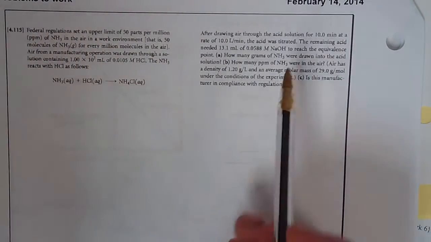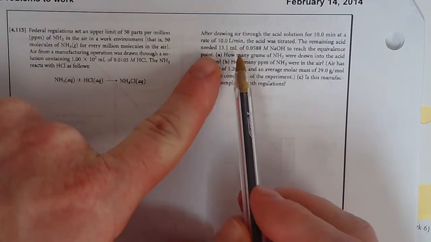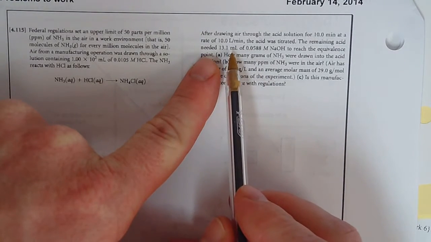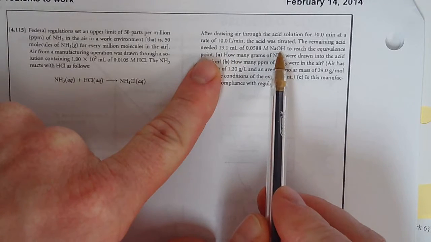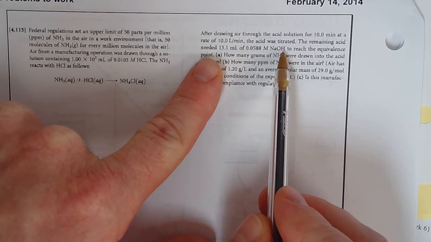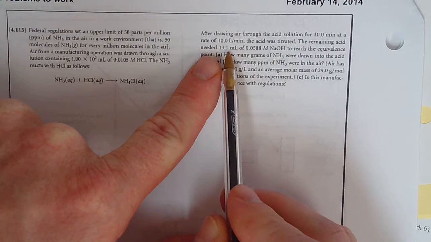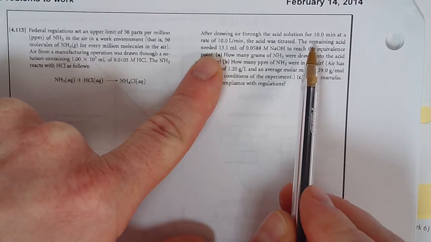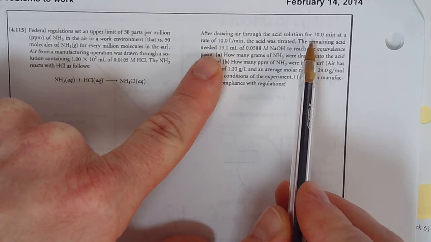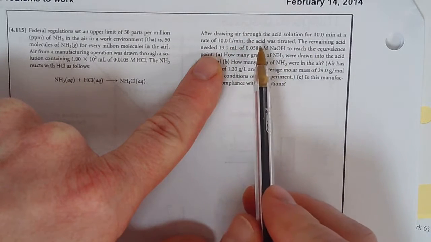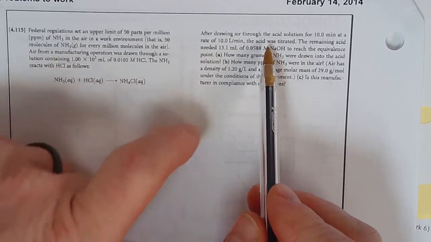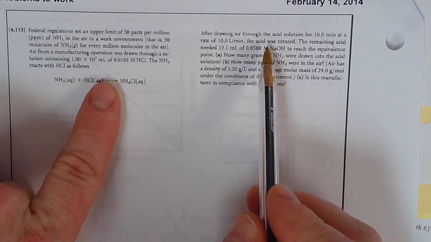So, based on what they've given us here, could we figure out how much acid was left in the solution? Because they told us how much base it took to neutralize the remaining acid. So we can figure out how much.